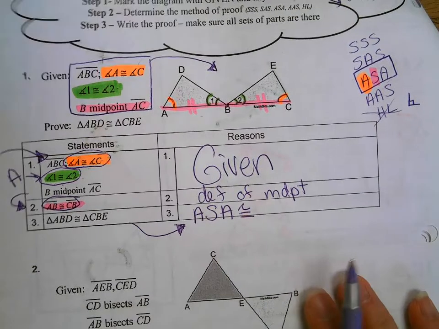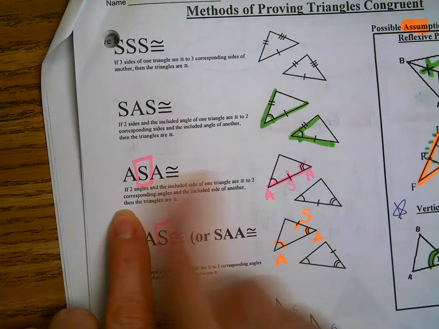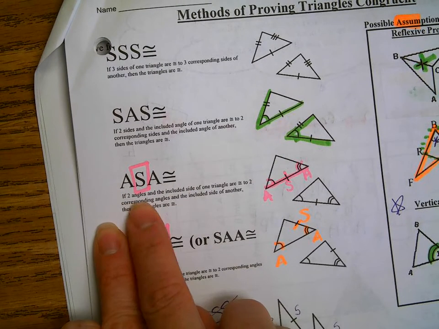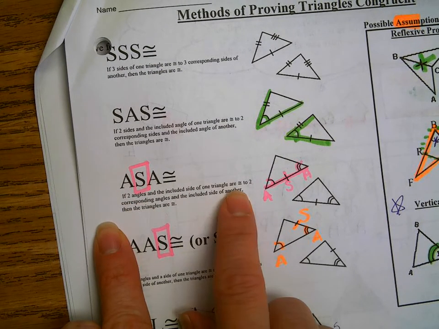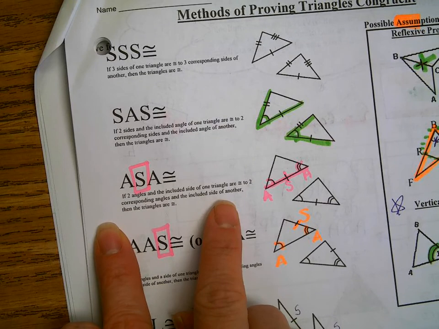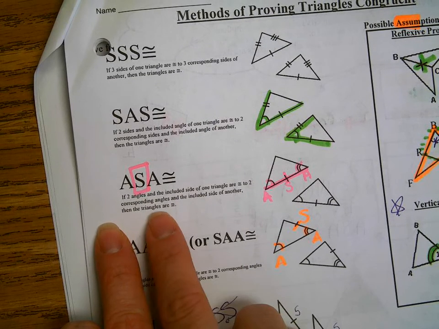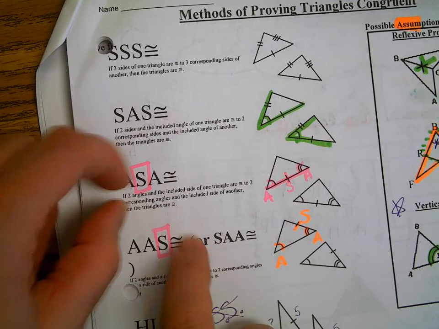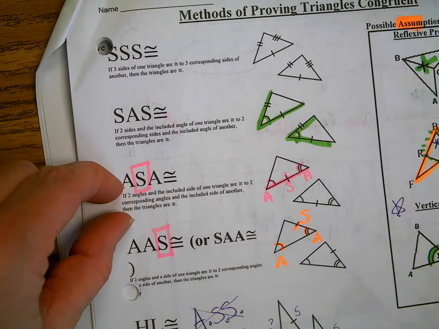And again, that's a shortcut to say this whole statement here. What ASA stands for is: if two angles and the included side of one triangle are congruent to two corresponding angles and the included side of another, then the triangles are congruent. So this acronym, ASA congruence, stands for that long sentence right there. So it's our little shortcut.